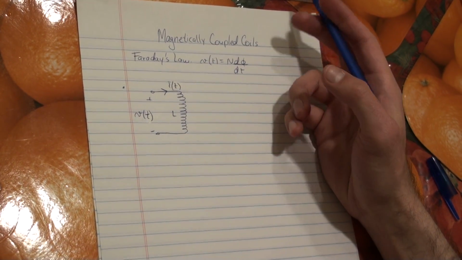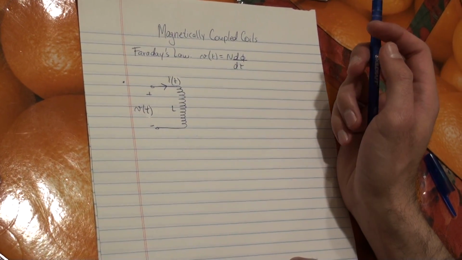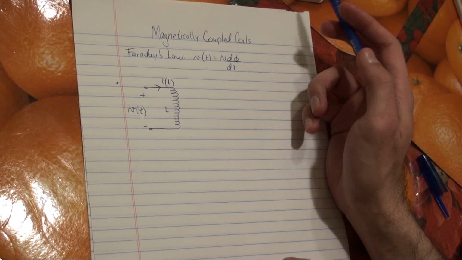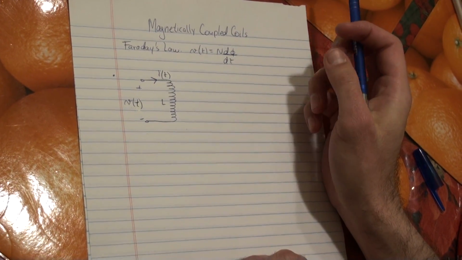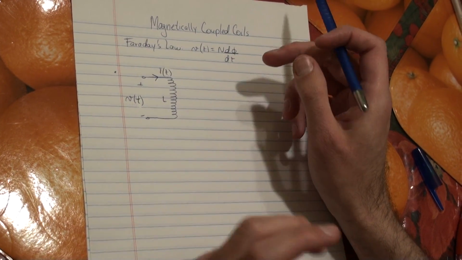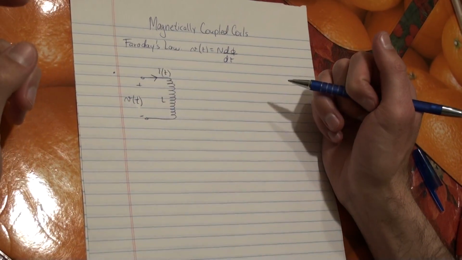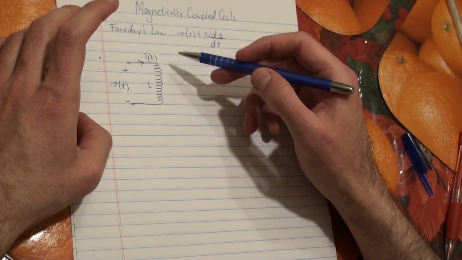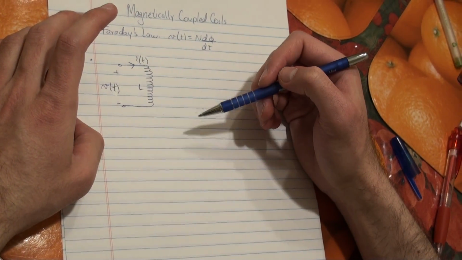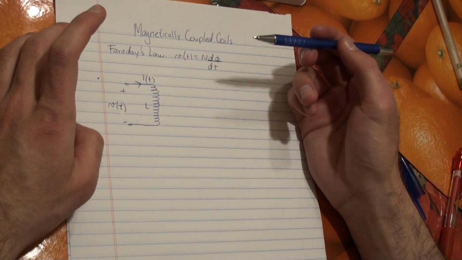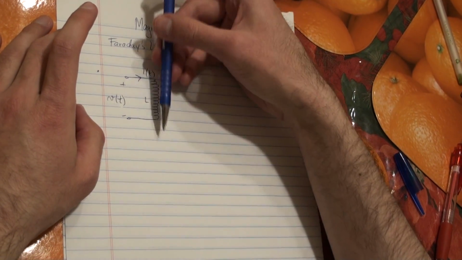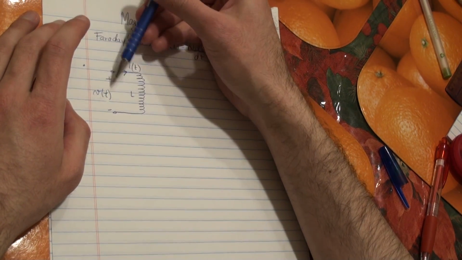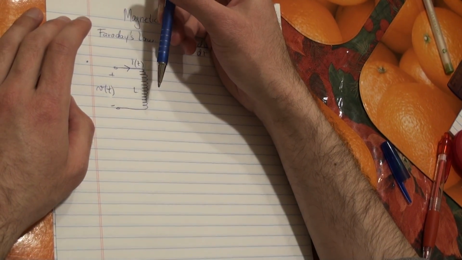Hey guys, so this will be a quick crash course on magnetically coupled coils. Let's start first with Faraday's law. Faraday's law states that a voltage is induced by a time-varying magnetic field. So if I were to take an inductor or a coil, and take a magnet, let's say, and move it inside this coil, it would induce a voltage at the other end.